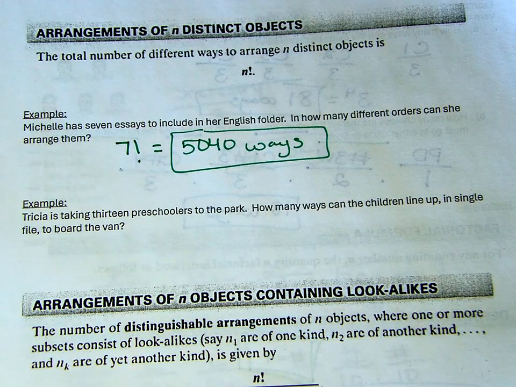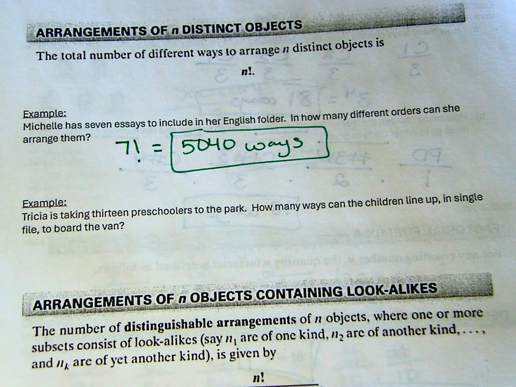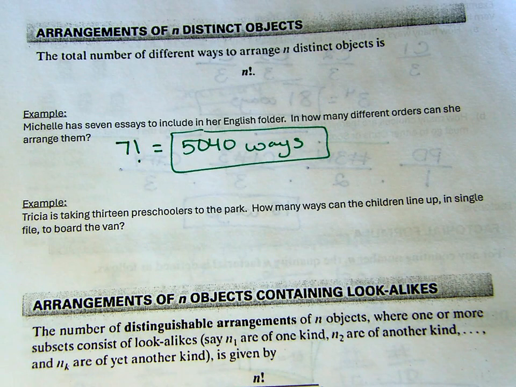That's pretty massive. And that's why factorials are nice, because they allow us to see the enormity of the different ways we can do organization without actually having to sit there and list them all. I think we could spend a week's worth of classes just on listing all the different ways she could do it, and we wouldn't get through them, even if all of us took different starters.